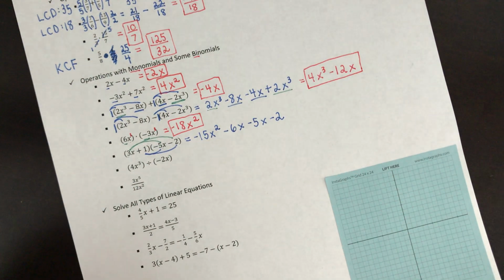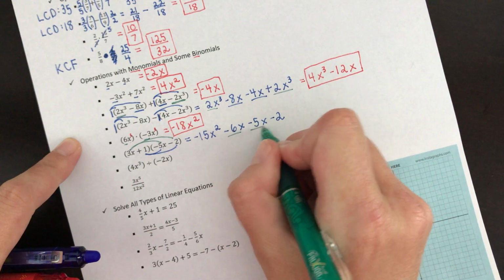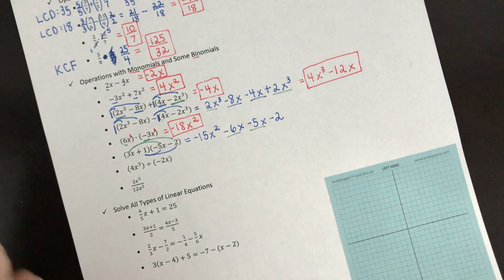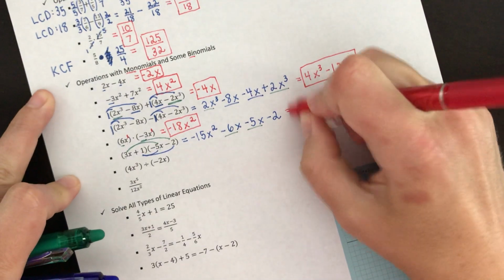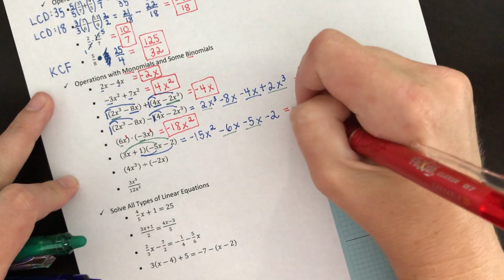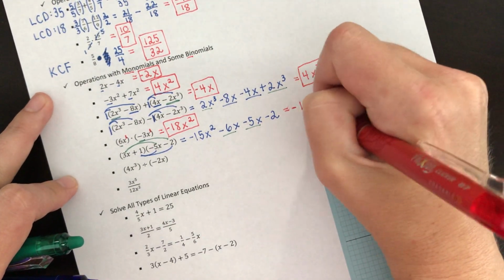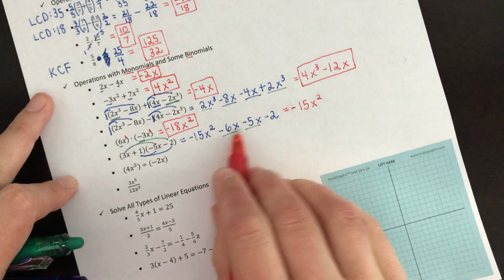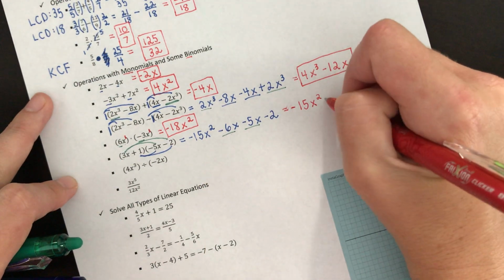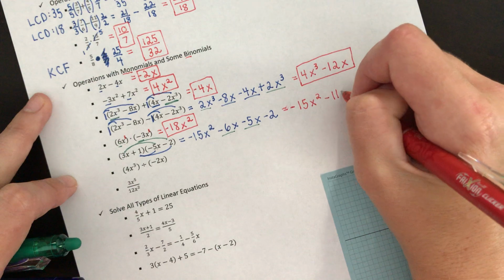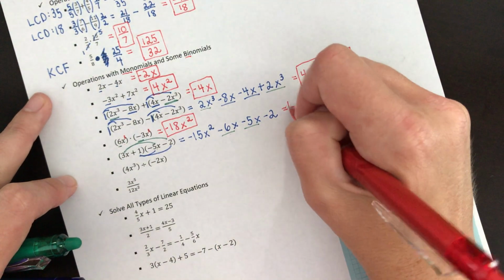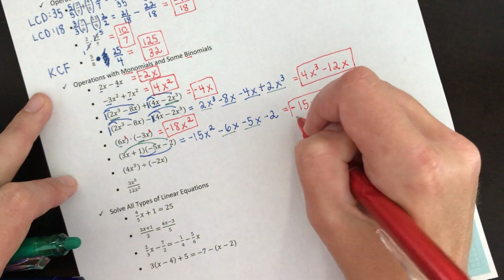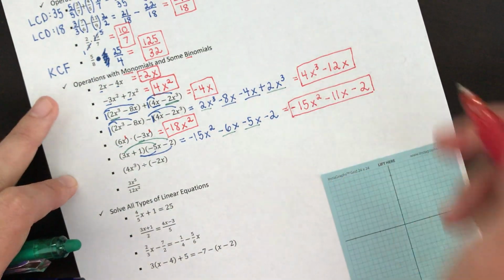And then I've got an addition and subtraction problem, and I just combine like terms. So these are the only two like terms, and I'll combine those and keep everything else. So this will become, that's a negative 15. Thank goodness for erasable pens. Negative 15x squared. Remember, the coefficients add up to negative 11x. Remember, when you're adding, the variable stays the same, minus 2. And then there you go. Put a box on it, and it's done.